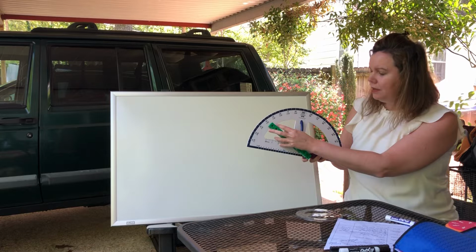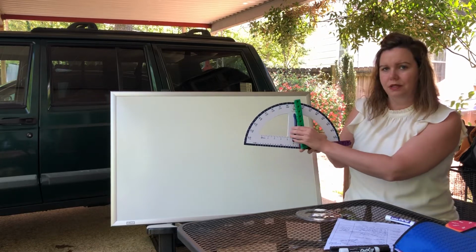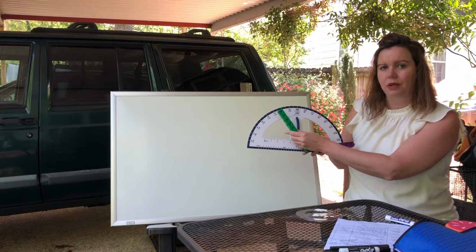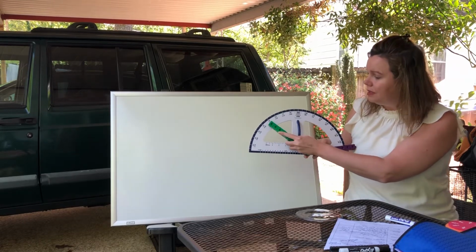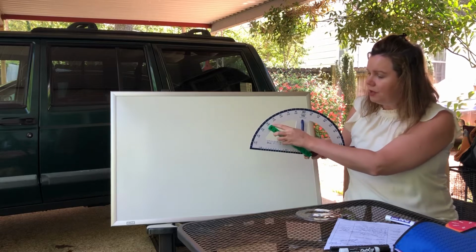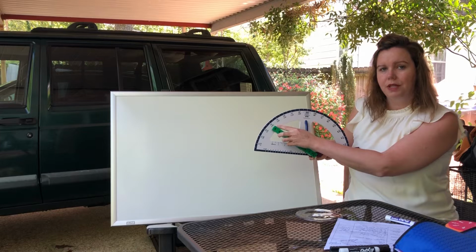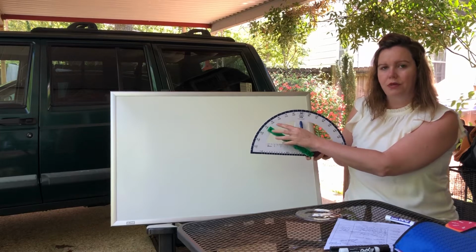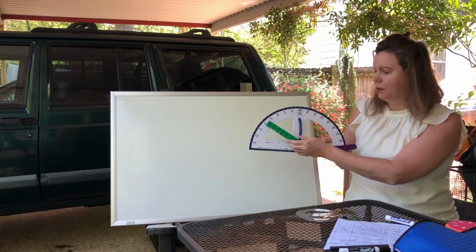But like I was just telling you, you know that this is 90 degrees. So if I open it up, you know that it's going to be more than 90 degrees. So the number on the bottom, it's going to be 140 because it's more than 90 degrees. So that's the way to remember that. I would use that center point, that 90 degrees, to help me to remember that.